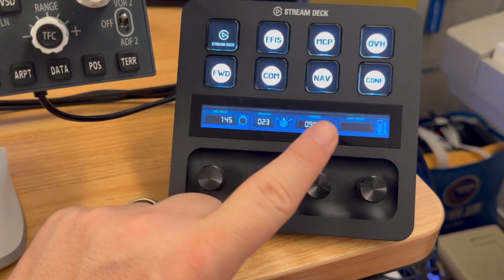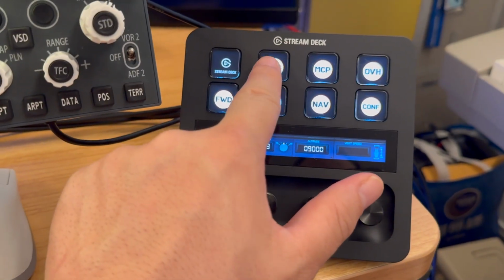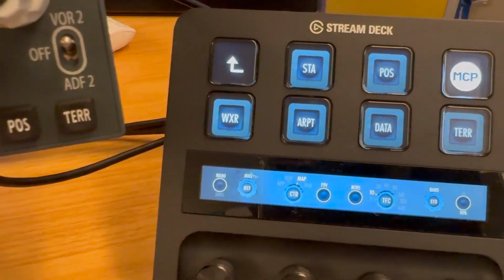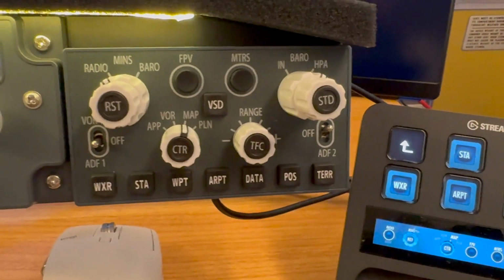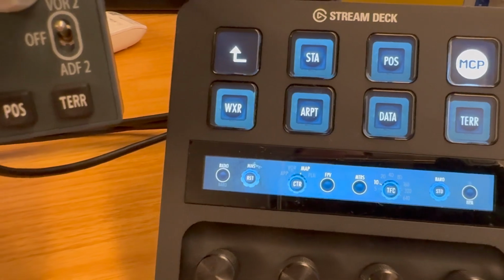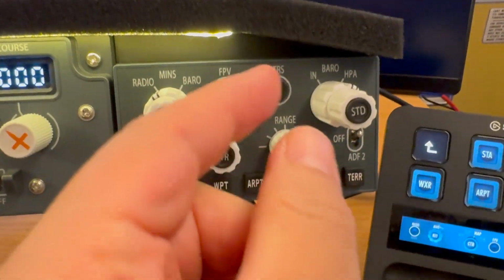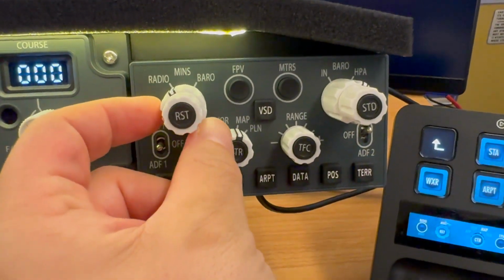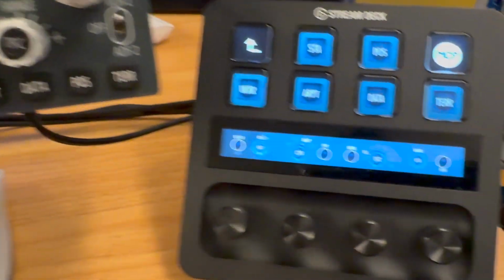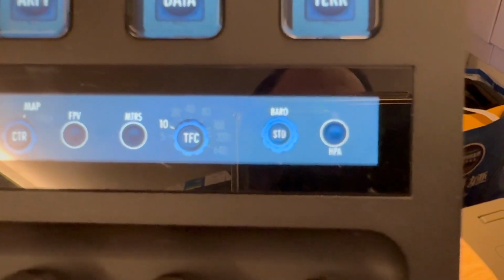All right, moving on. We did MCP, we did overhead. I guess the next one is EFIS. So here, all of the commands that we have on this are illustrated down here. If I wanted to do, for example, the minimums, if I want to set between radio or barometric altimeter, I can then set that down here.